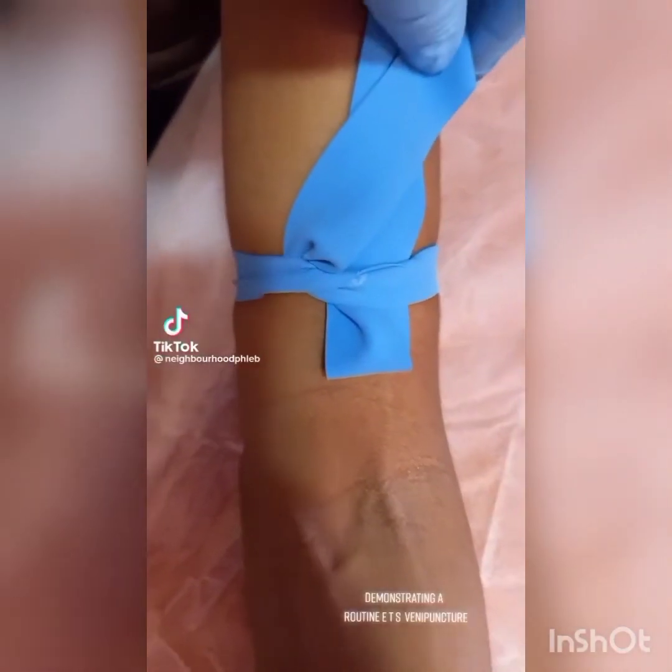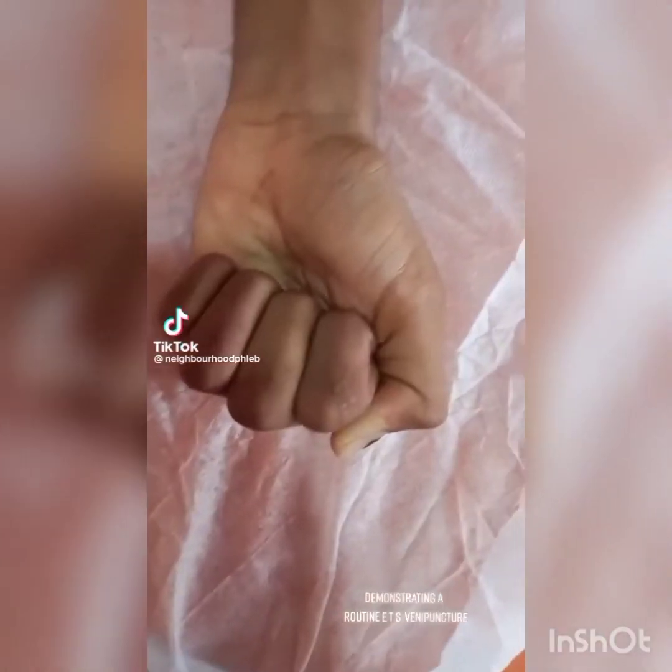Then after that, we place the gauze, remove the needle, activate the safety feature, and apply pressure. Then we discard the collection unit, we label tubes, observe special handling instructions, check the patient, and apply a bandage. Dispose of used and contaminated materials, and then we thank the patient, remove gloves, and sanitize our hands. And lastly, we transport the specimen to the lab for further testing. So this is what the ETS looks like. Demonstrating a routine ETS venipuncture.